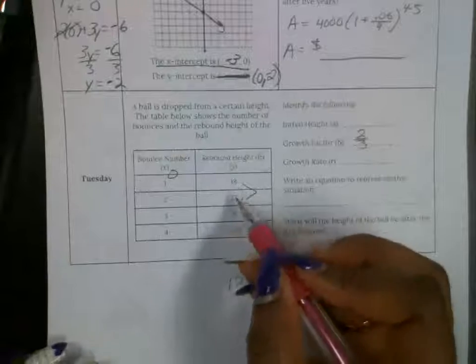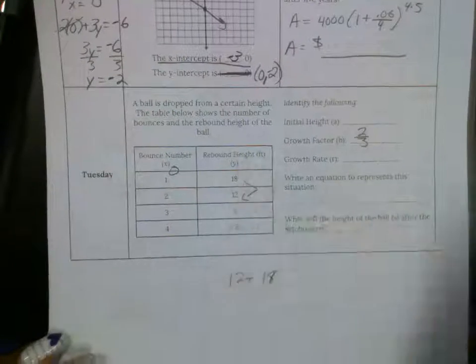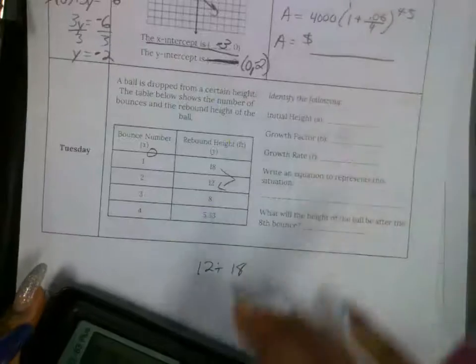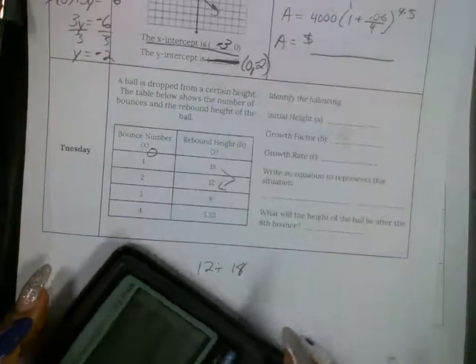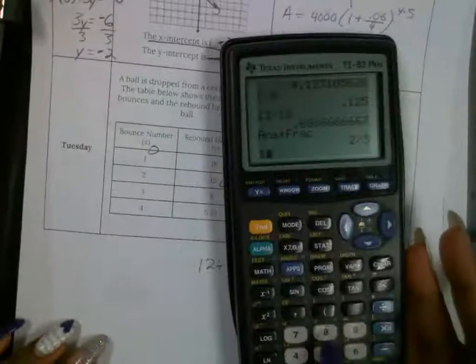So you're going backwards here. So multiplying by 2/3, we're going to divide to go backwards. What did we get there?